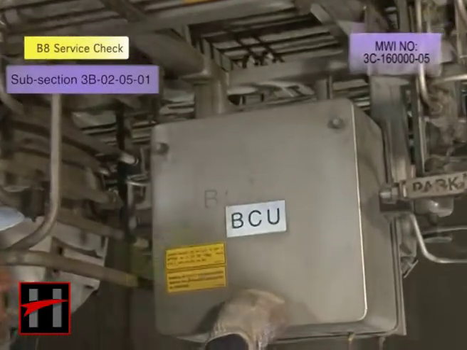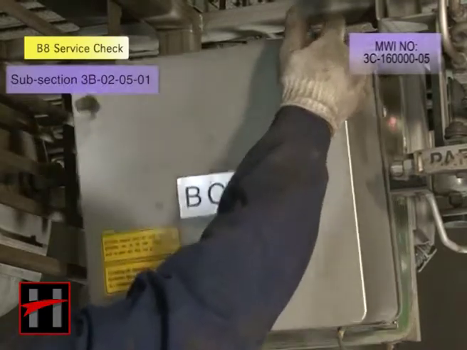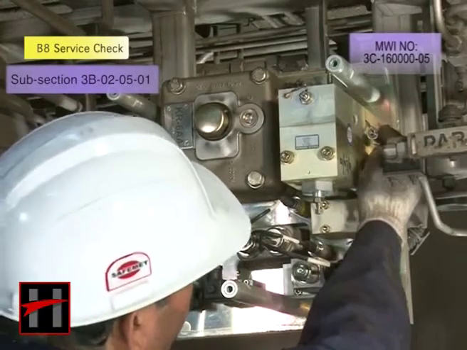Simulate the air suspension pressure in the DT car and in the M car by the pressure reducing valve.